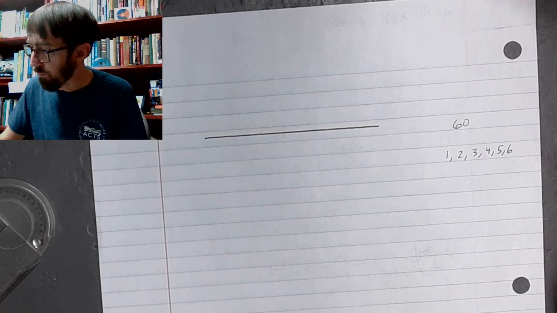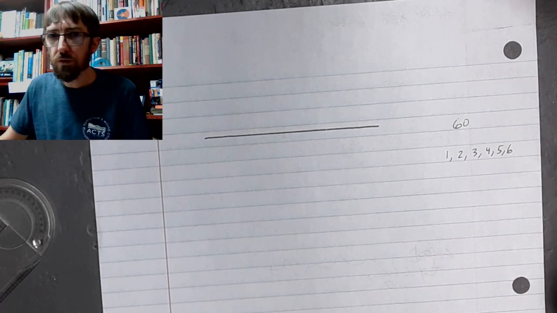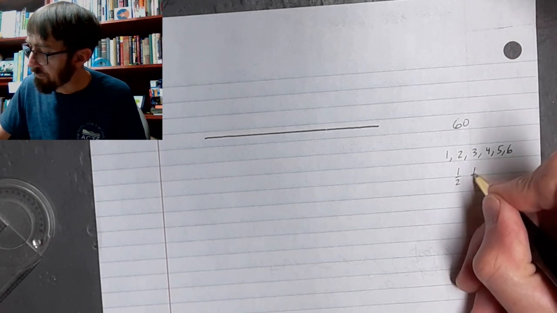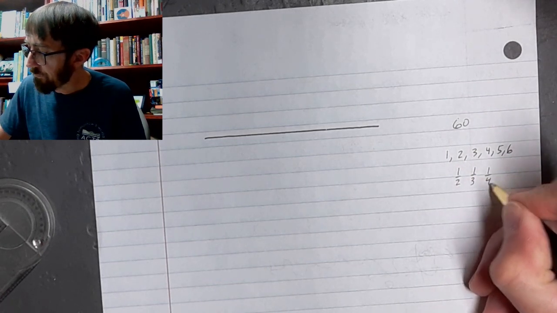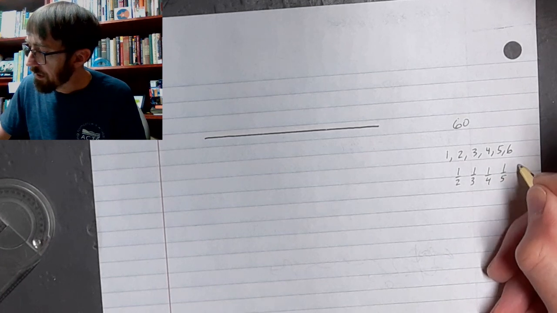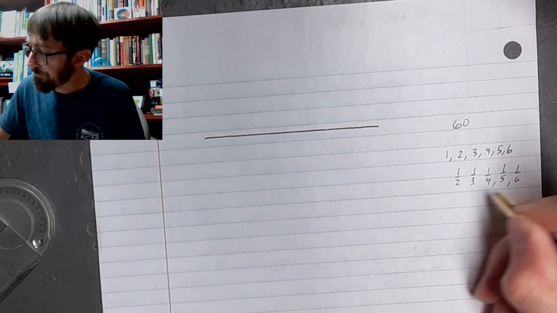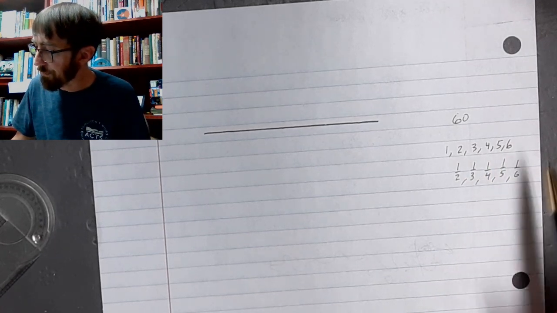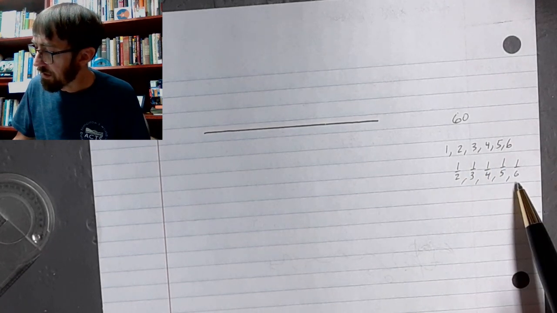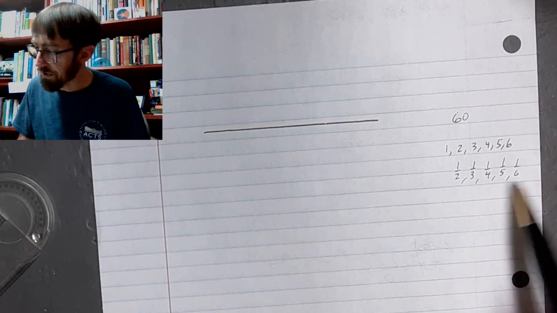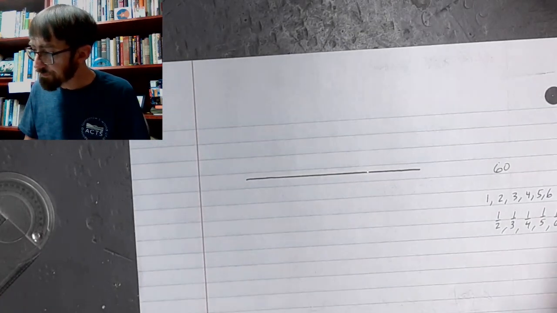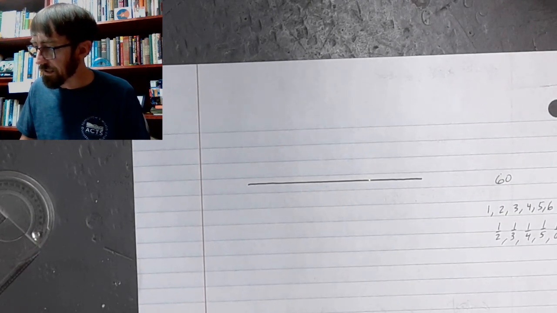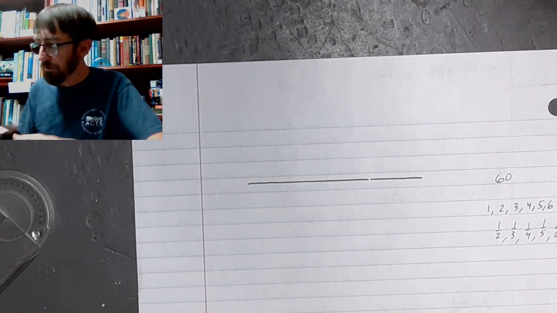But these are what we can use to make some nice unit fractions, like a half, a third, a fourth, a fifth, and a sixth. So it's nice to have this arithmetic progression, and then it's nice to have these nice unit fractions that come in succession. So the very first segment here, I have about an 8 centimeter segment here.